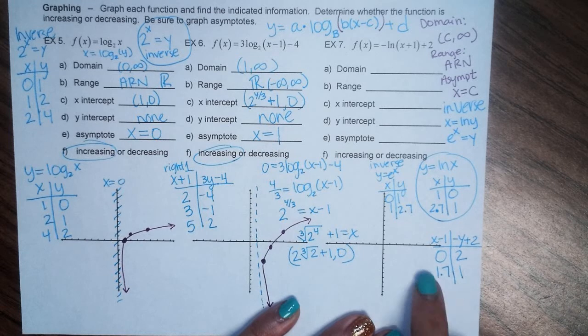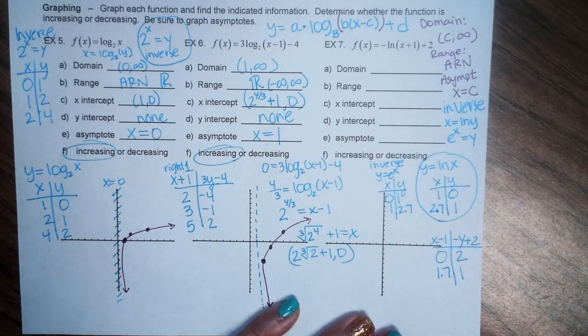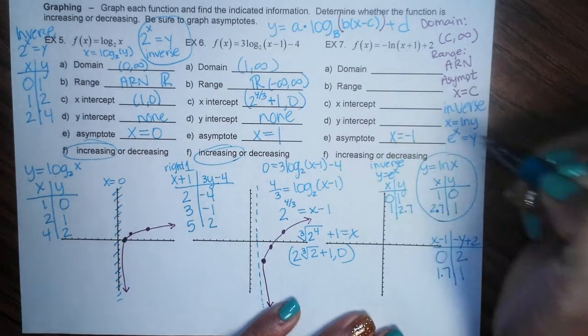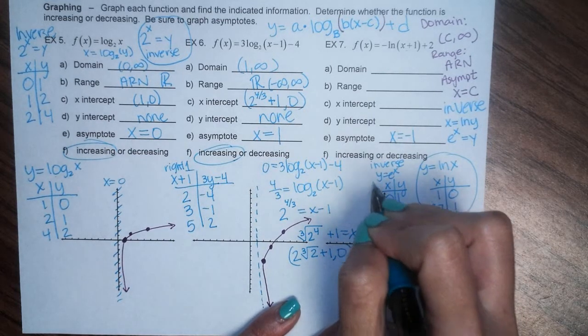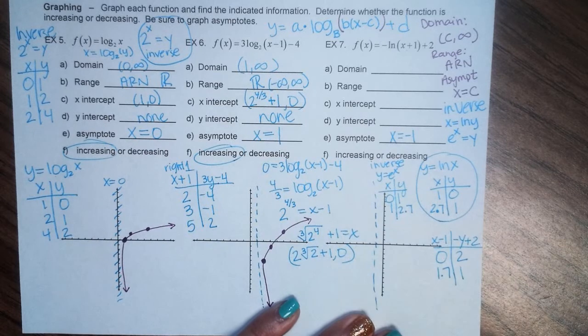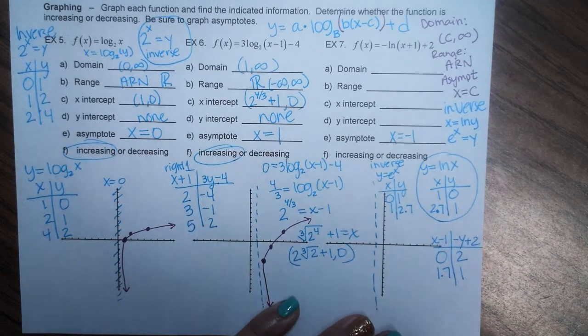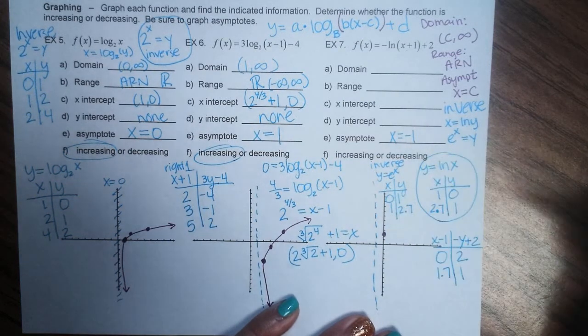And now I'm just going to graph those 2 points. Don't forget to graph the asymptote first, so x equals negative 1. Over here, it's a big mess. So now graph 0, comma 2, and 1.7, comma 1.